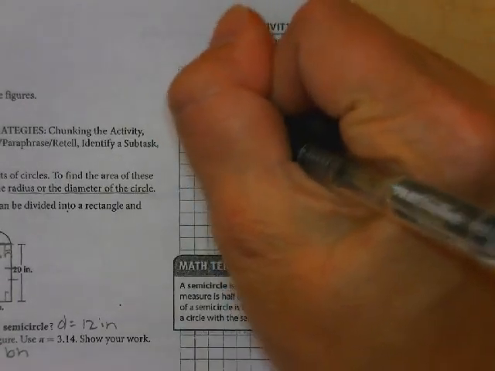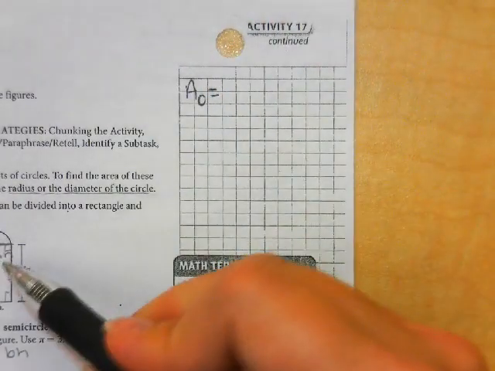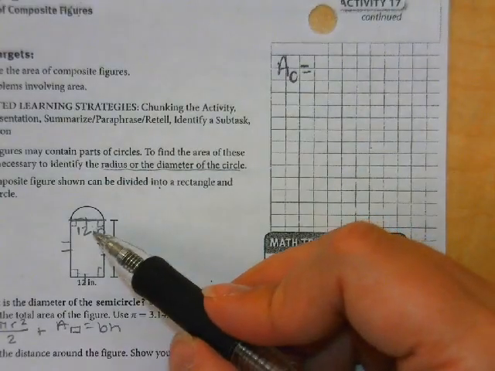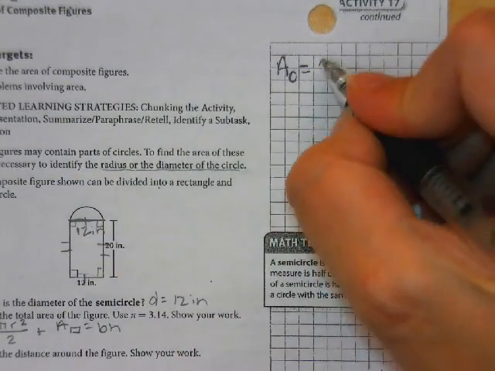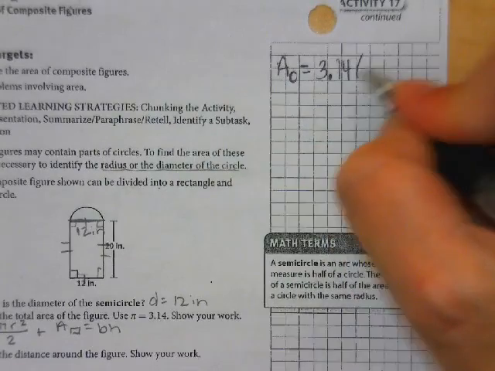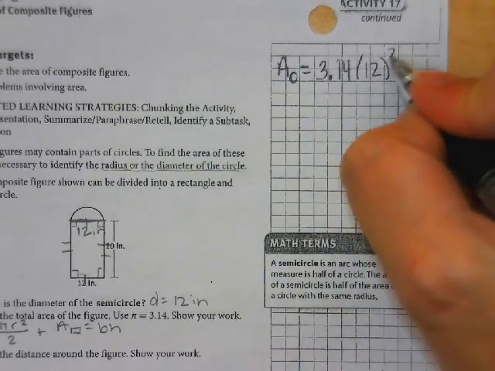So area of a circle, I'm going to plug in my numbers. Now, 12 is not a multiple of 7, so I'm going to use 3.14 times 12, and we're going to square that.